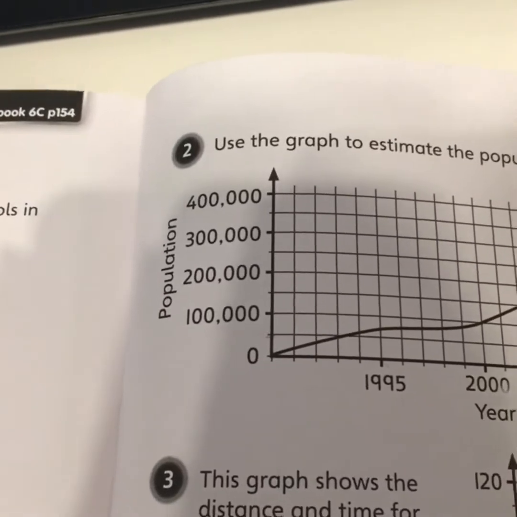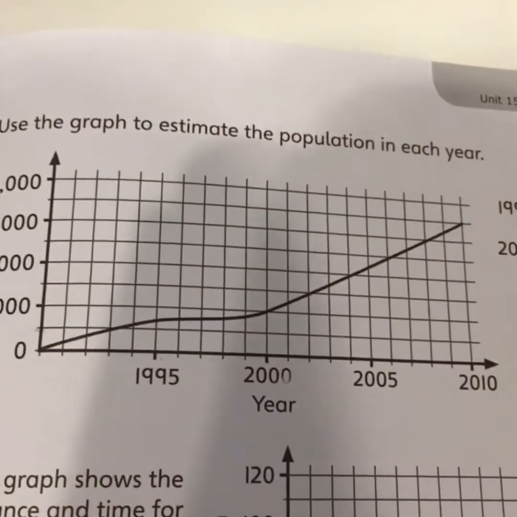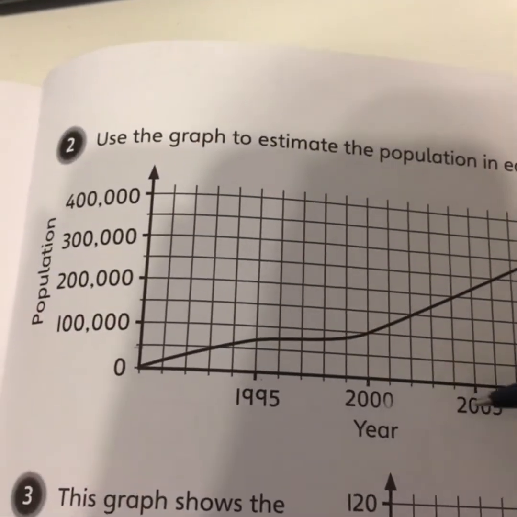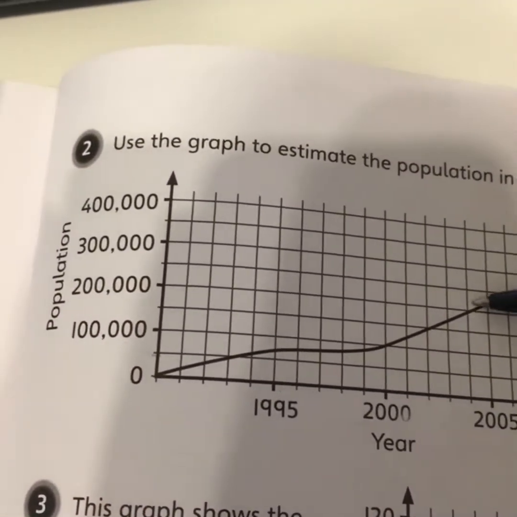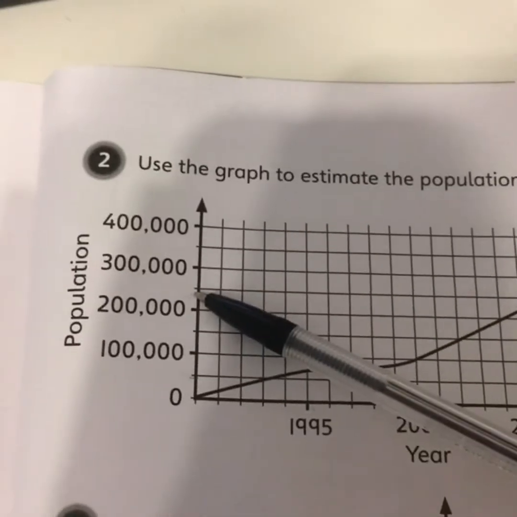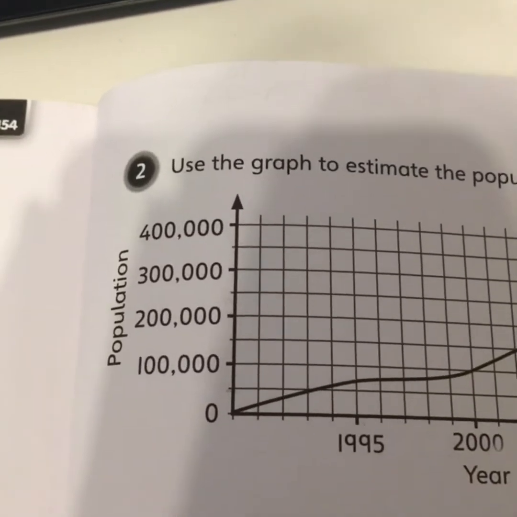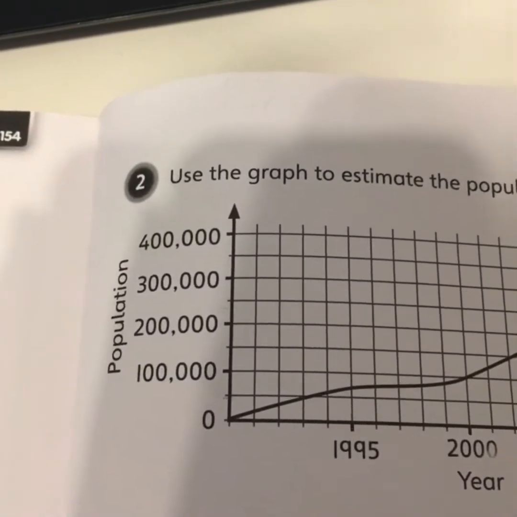So I would go for about 70,000 to about 75,000 for that one. 2005, there's 2005, go up. And it's in the middle here between 200,000 and 250,000. So I'd say it's about 200,000 and 200.